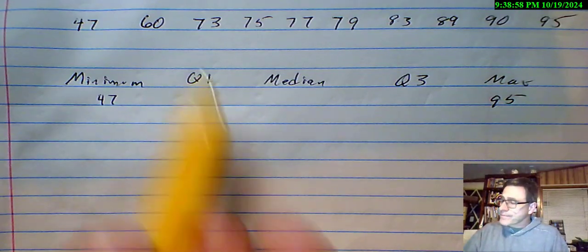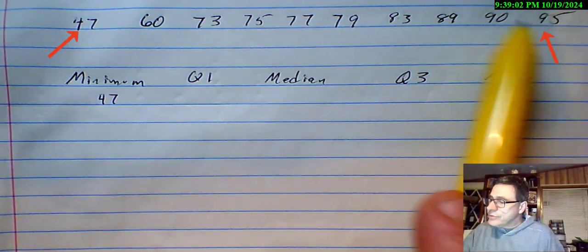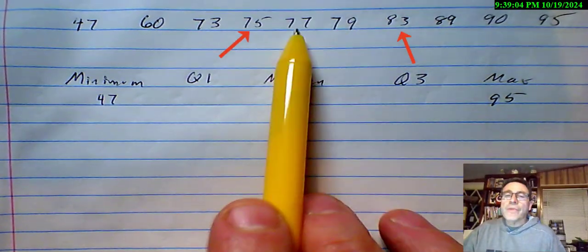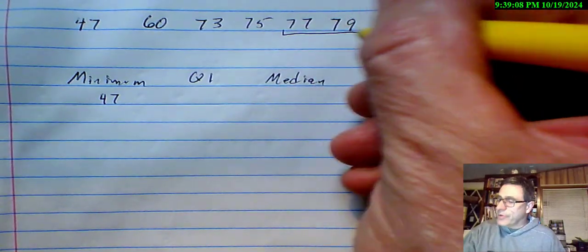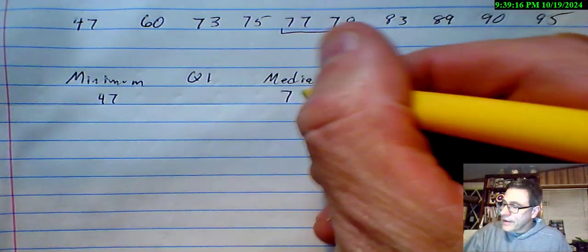So with 10 numbers, as I count my way in, if you check, it's halfway between the 77 and 79 there. It's an even number of data points, so I need the middle 2 numbers, and the midpoint between 77 and 79 is 78. So our median is going to be 78.